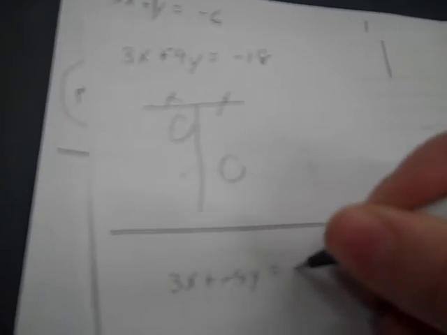Okay, next one, 3x minus 9y equals negative 18, so plus negative. 3x plus negative 9y equals negative 18. So if x is 0, get rid of it.